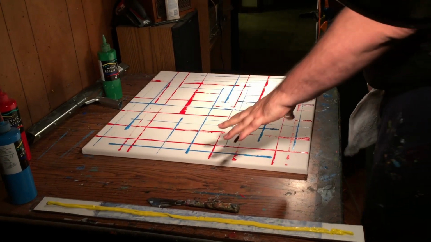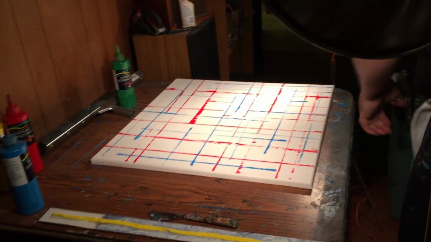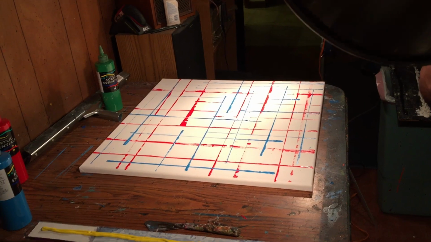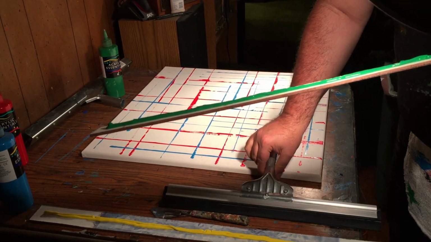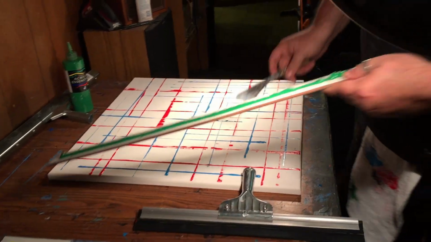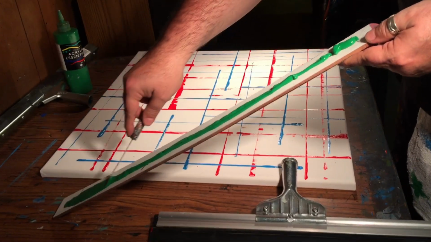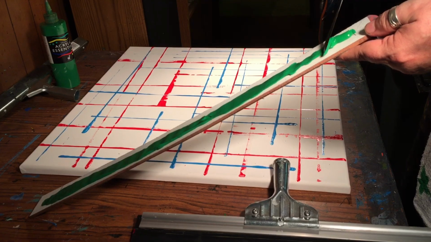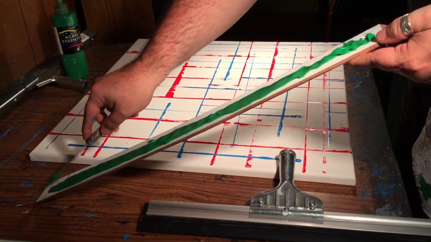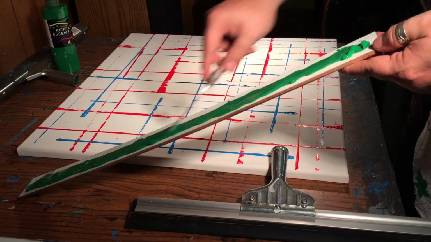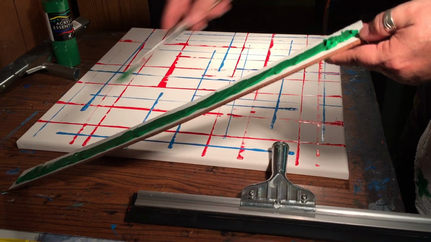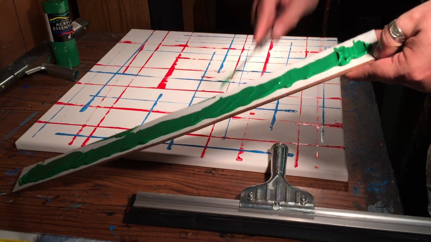Okay, so we started with red, then we got blue. Now we're going to green. We're going to go to a green now. So, as you know, green is a nice, cool color. And it represents spring and new beginnings. Stuff like that. And money. Everybody likes money, right? Paint with green, it calls money to you. I kid you not.